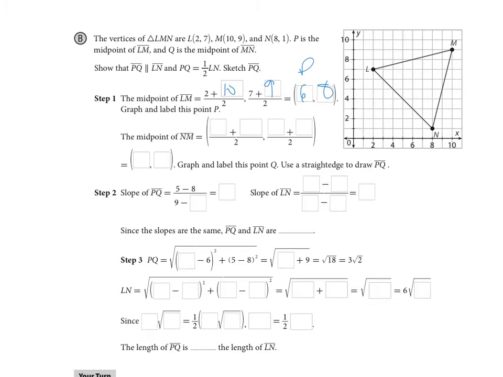Let's go ahead and graph that point. (6, 8) is going to be right about there, and that's point P. The midpoint then of NM is going to be the same idea with the midpoint formula, 10 plus 8 all over 2, and 9 plus 1 all over 2, looking at the coordinates of these 2 points, averaged out, x's and y's, and that comes out to be (9, 5), my point Q. Let's plot that point. (9, 5) is right about there. And so the question is, is segment PQ parallel to LN, and is it half the length of LN?